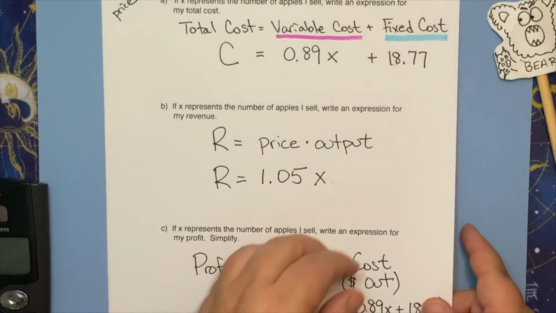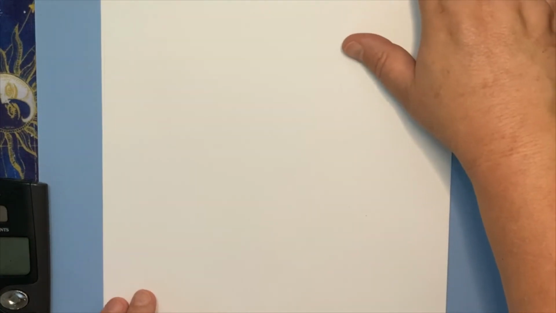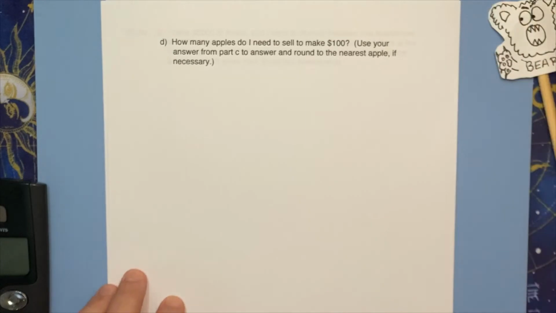Okay, so now I'm going to go ahead and move on to dun dun dun. Uh-oh, do I have two that are, no, there we go. How many apples do I need to sell to make $100? Okay, so in this case, when I use the phrase make, oh shoot, I should have had that in green. I wish I hadn't already used my green. I'll use a different green. Hopefully it's not too confusing.